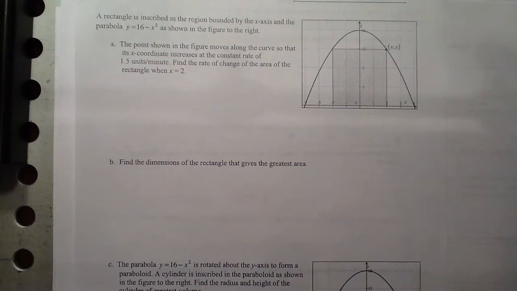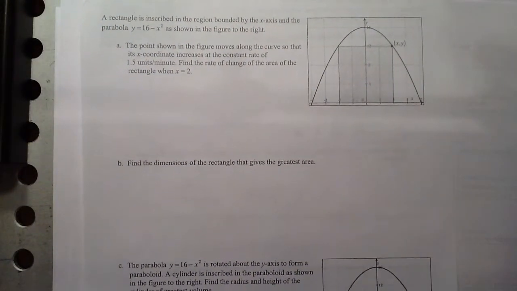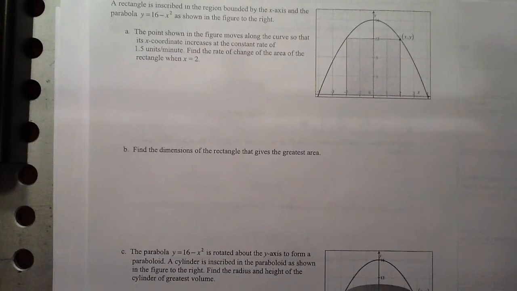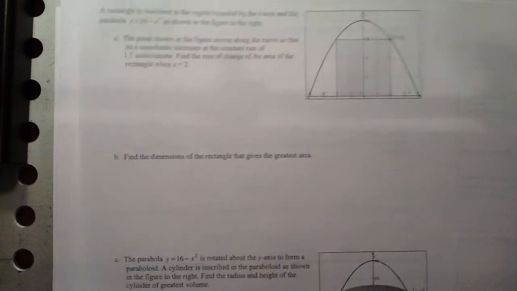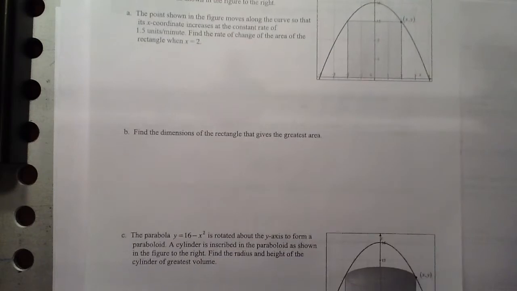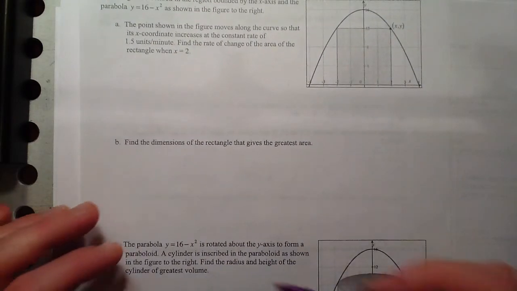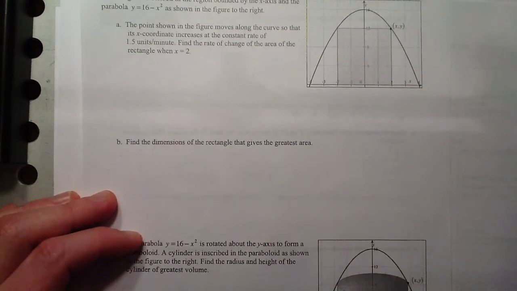Okay, here's a video containing the solutions for step-by-step 35 and 36. I'm going to skip part A first. That's a related rates problem. I'll come back to that one at the end. I'm going to go to our applied maximum minimum problems here.